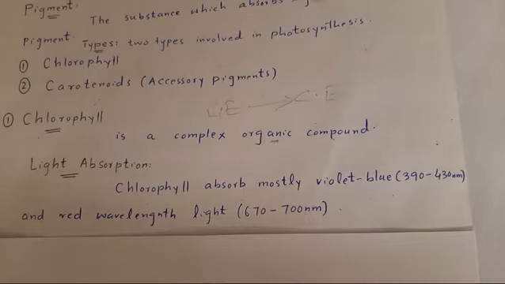So chlorophyll absorbs mostly the violet-blue wavelength and the red portion of light, which ranges from 670 to 700 nanometers.